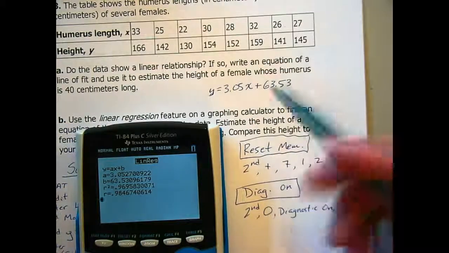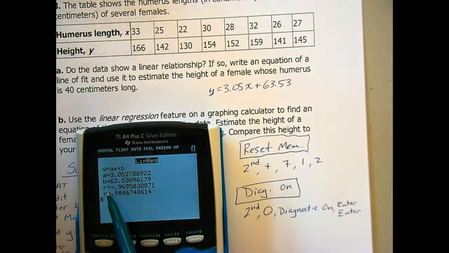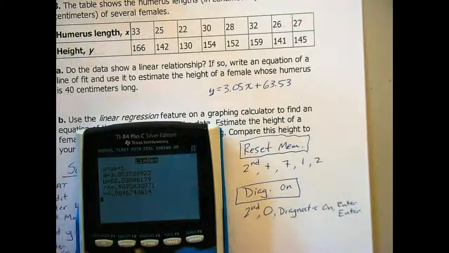Now, if one of your points is messed up, that might be a problem. Please also note what r squared says here. R squared is 0.969. That means I'm very, very close to 1. The closer I am to 1, the better match it is. In other words, if it was a perfect straight line, that r squared would say 1.